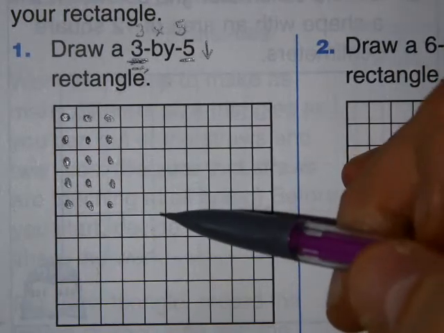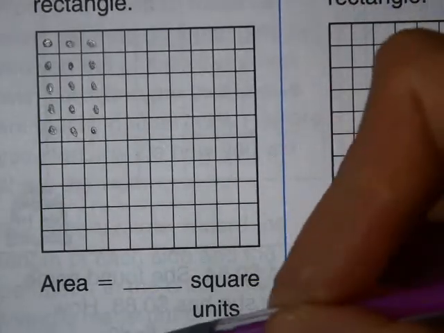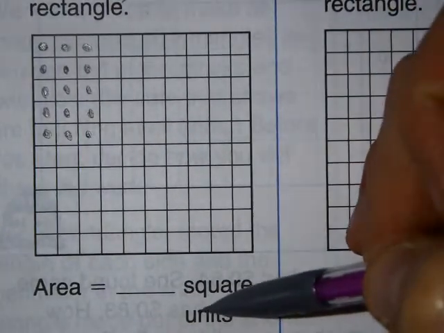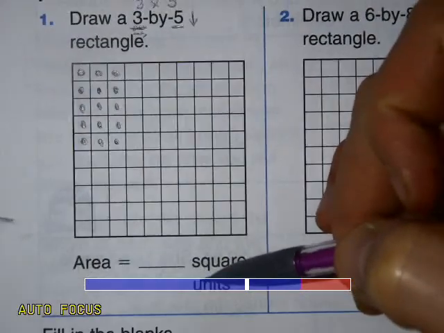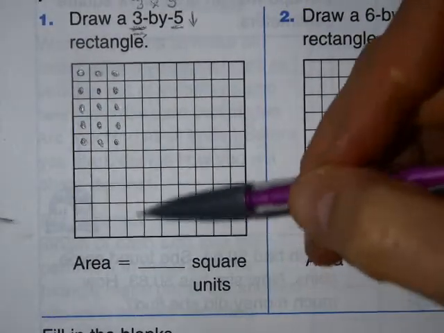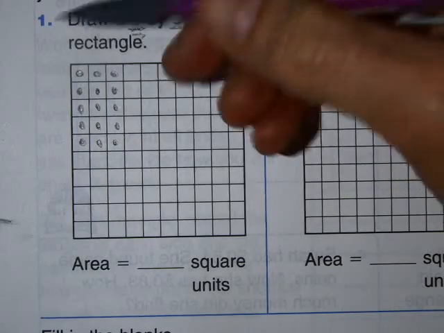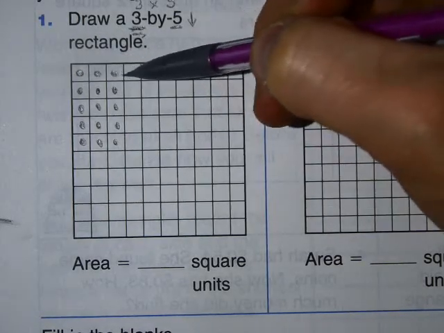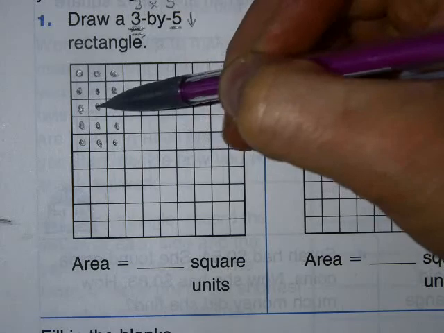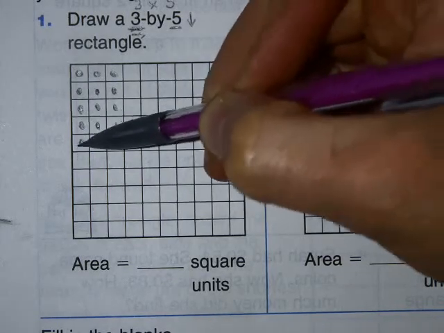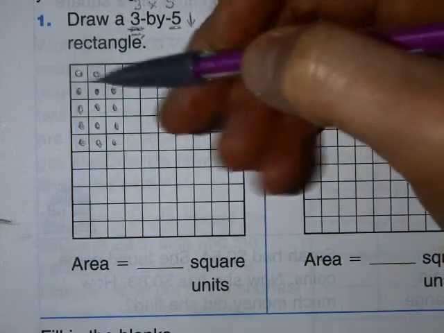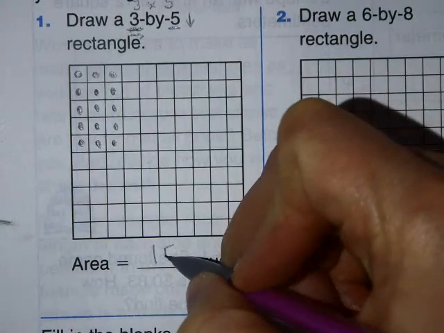Now it wants to know the area. Right here, it's going to say, what is the area of that 3 by 5 rectangle? Well, the area is how many dots you have. So we can count them. 1, 2, 3, 4, 5, 6, 7, 8, 9, 10, 11, 12, 13, 14, 15. The area is going to be 15 square units.